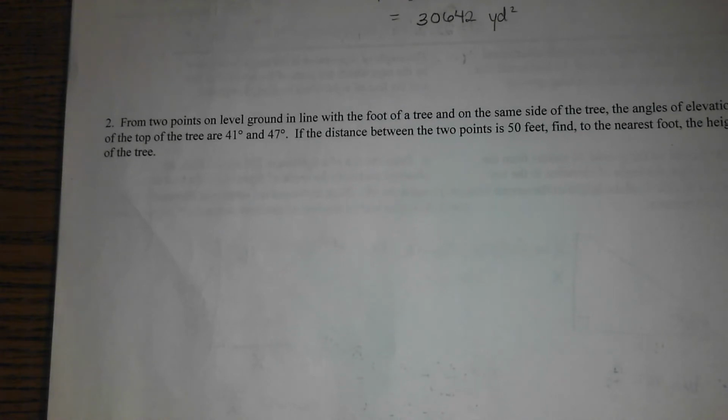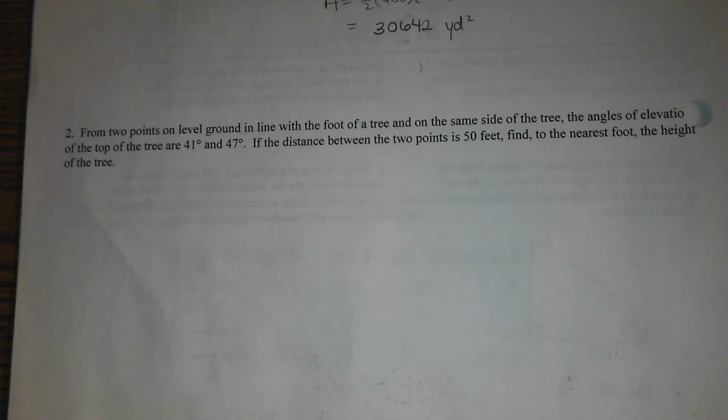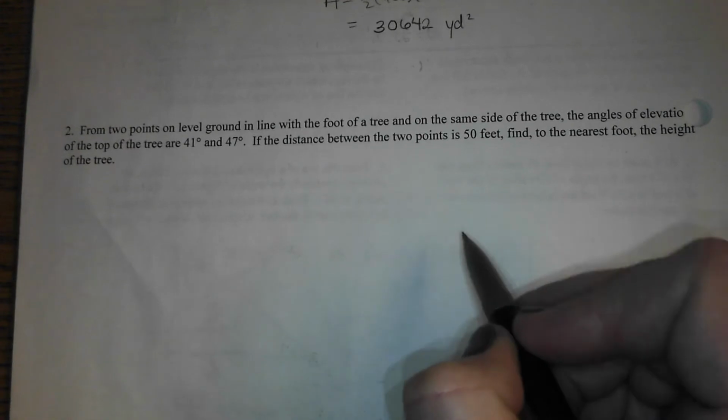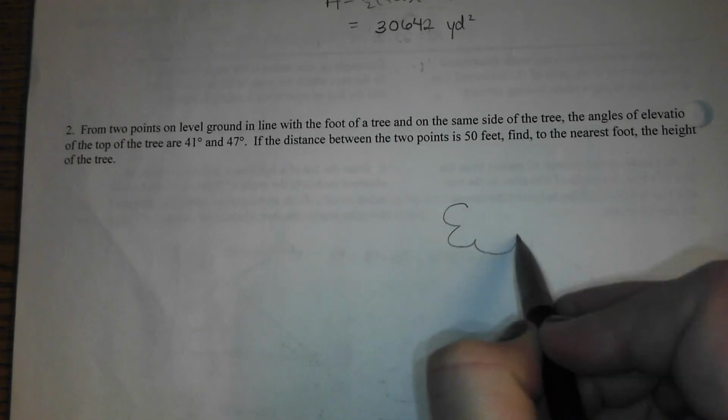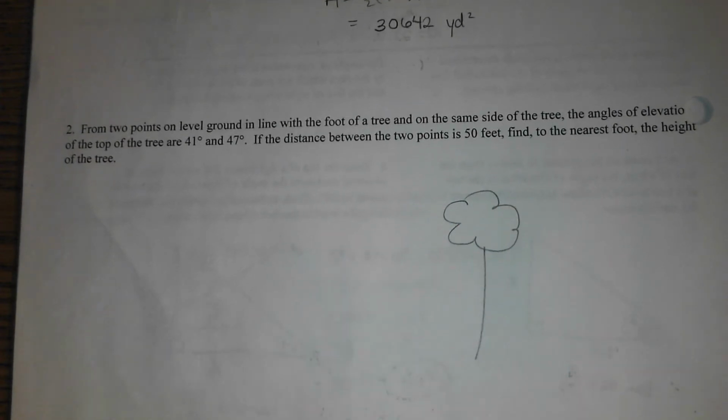Yeah, it tends to be just reading and drawing a picture according to a description is definitely challenging. Let me see, from 2 points on a level ground in line with the foot of a tree and on the same side of the tree. So I think there's one tree. There's my tree.